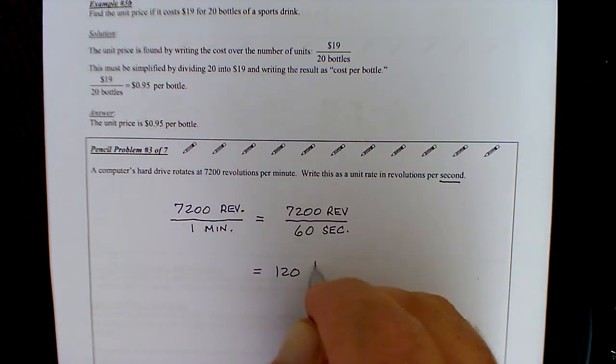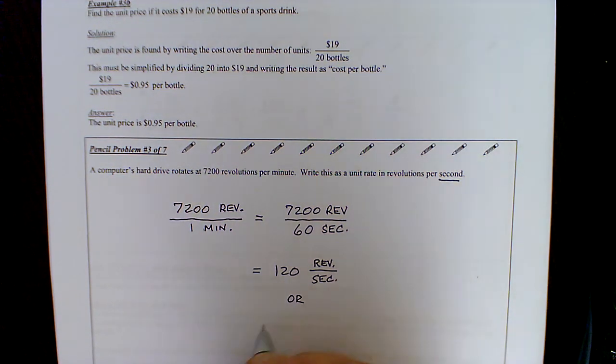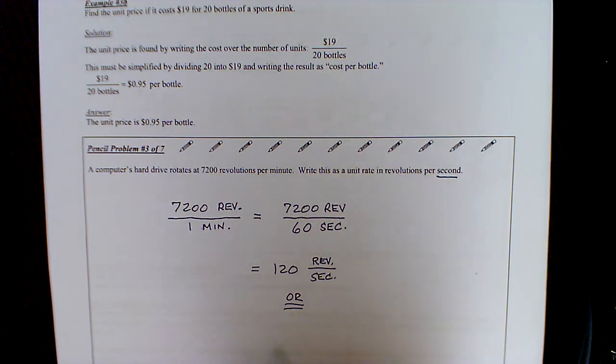You could write it as revolutions over seconds, or you can literally spell it out and write it as 120 revolutions, and even just use the word per second.